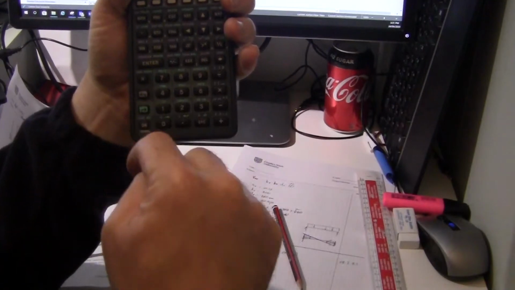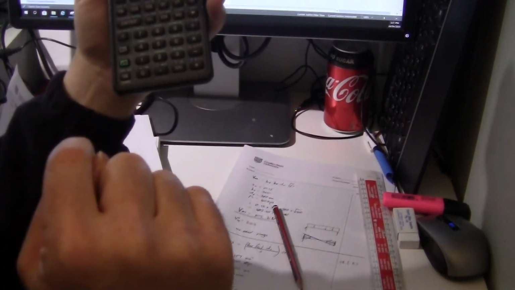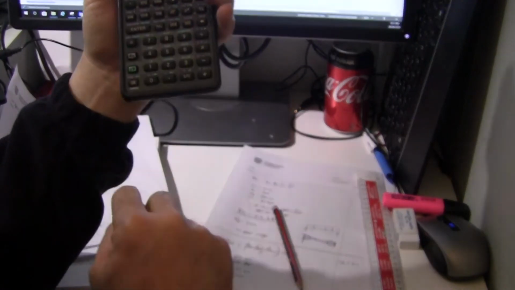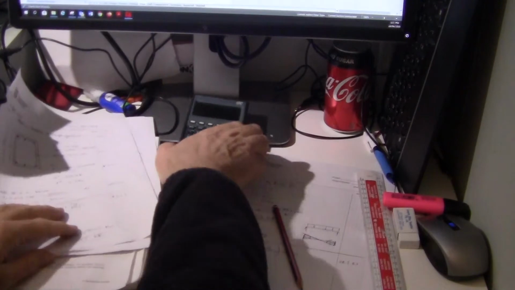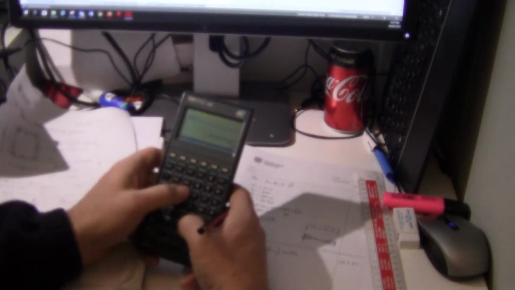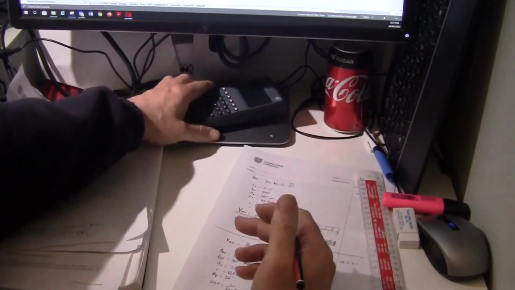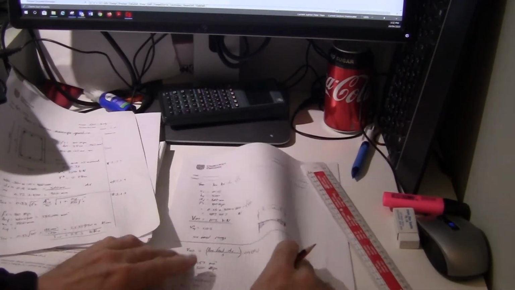Be careful because Excel defaults to radians and we normally work in degrees, so you've got to convert the degrees into radians first. A way to check it is cot of 45 is 1, because tangent of 45 is 1 as well. All right, 1.376.